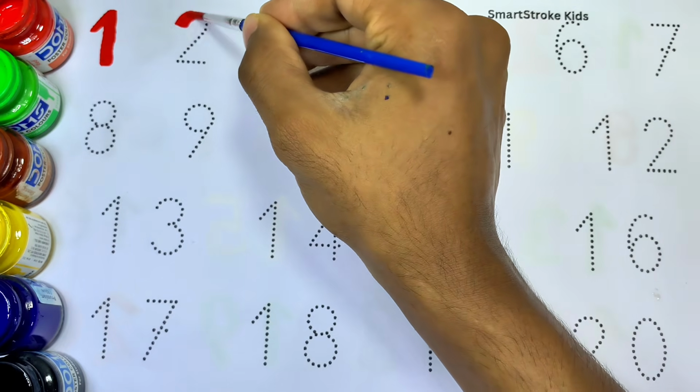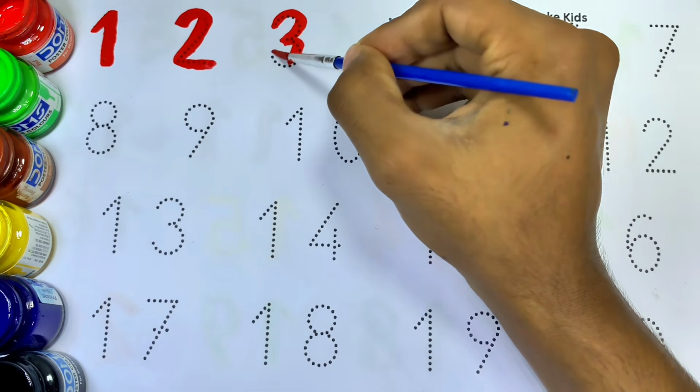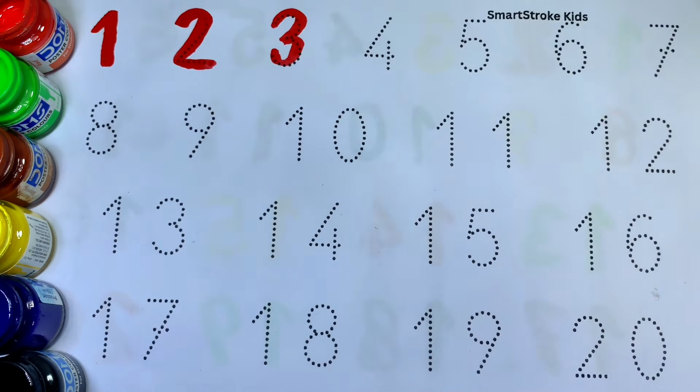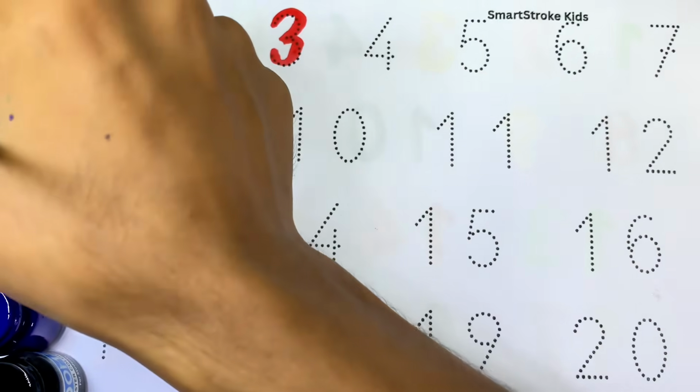1, 2, 3. Kids, now you draw 4. Kids, now you draw 4 and use green color.